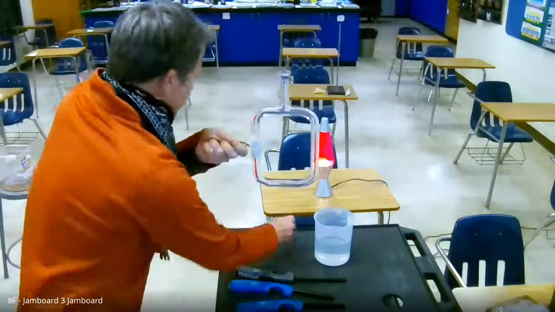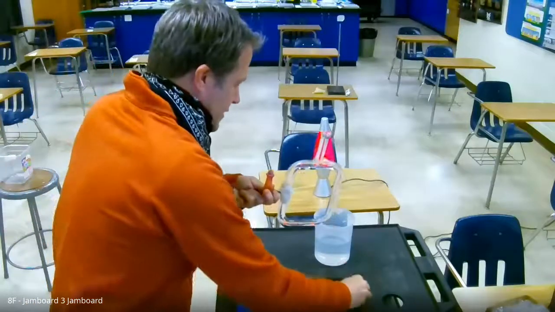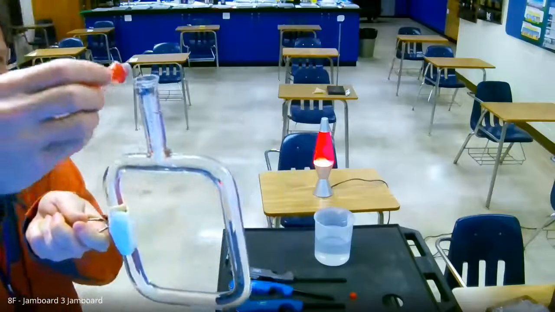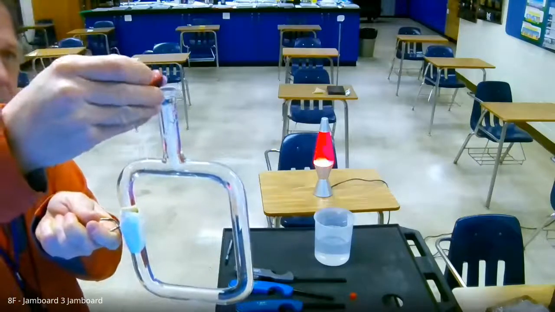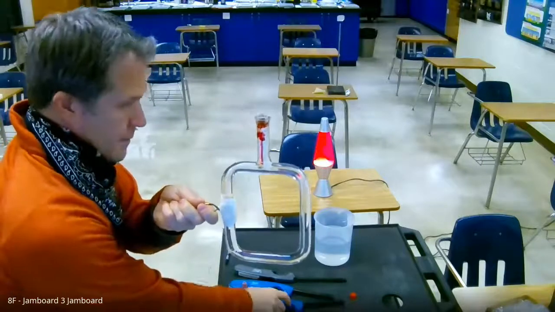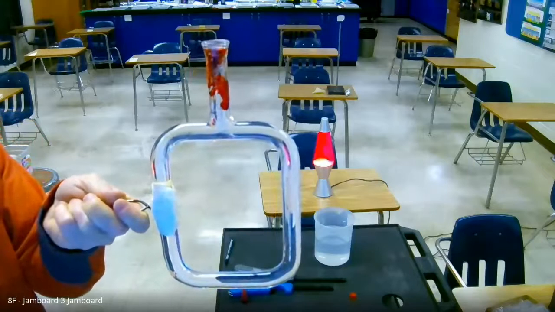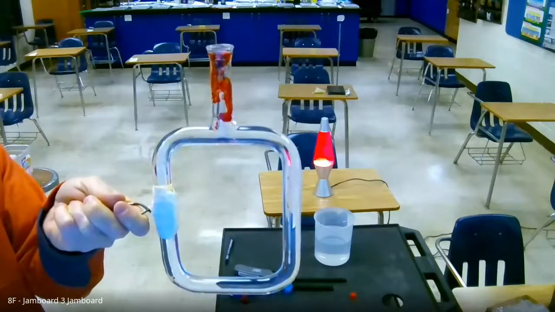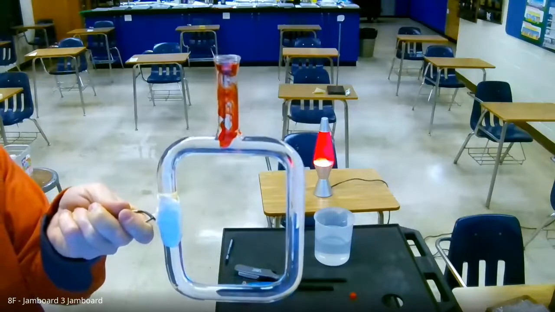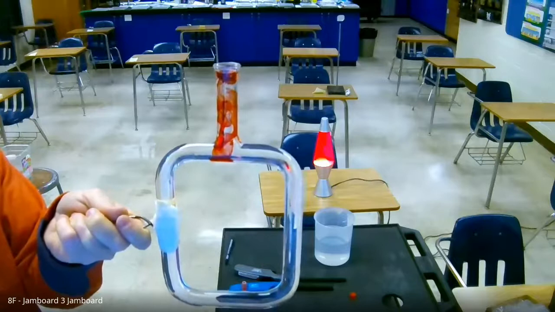So let's go over here. Let me open up this cap. Let's go with red. I want to contrast. So here's my drop of red. See it going down? So it's spreading out. What tells you that dye must be more dense than the water? Because look, it's coming down, isn't it?